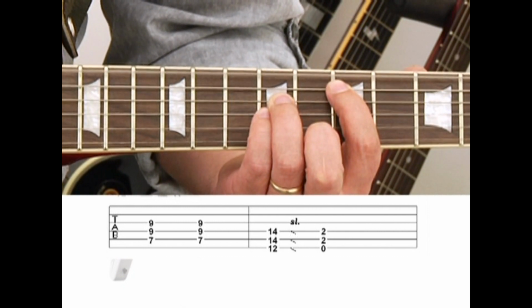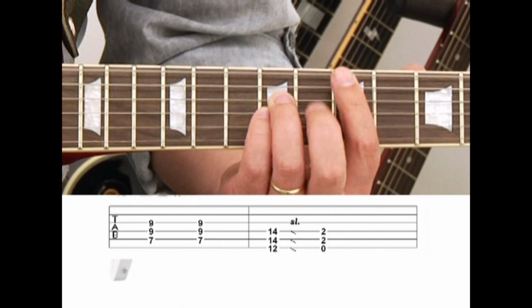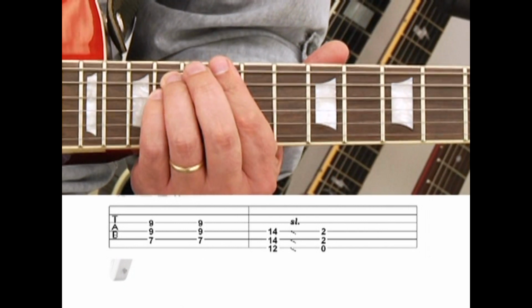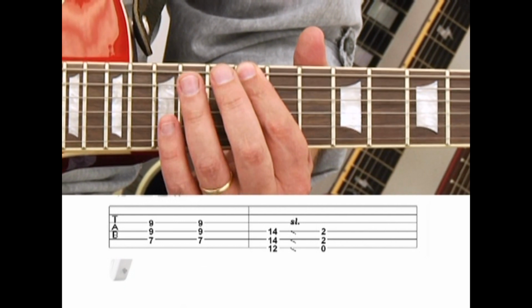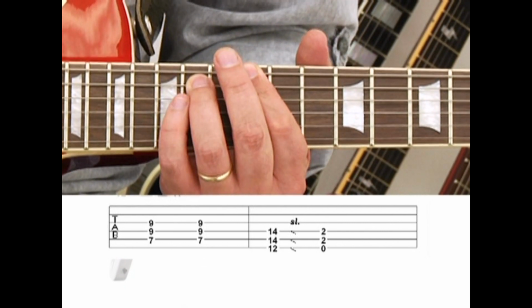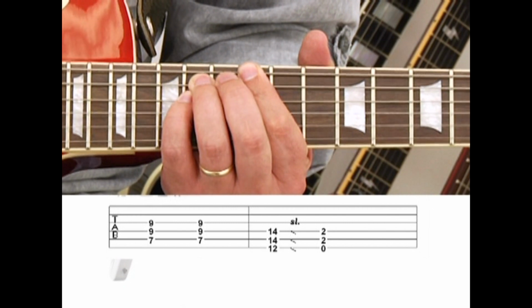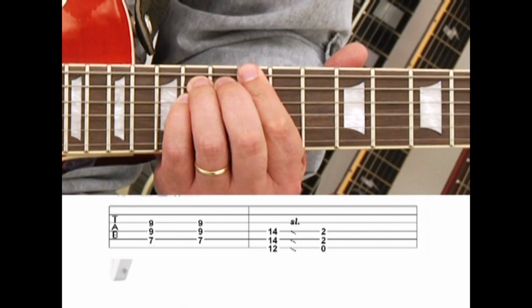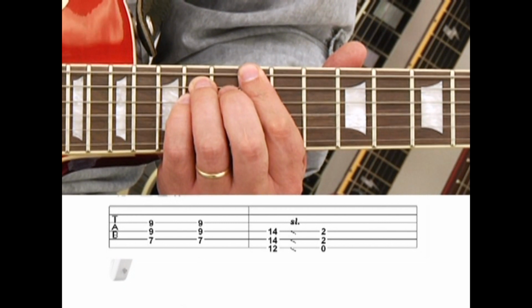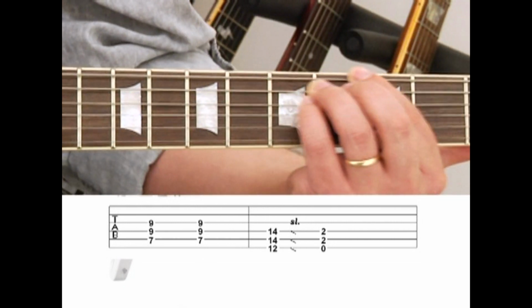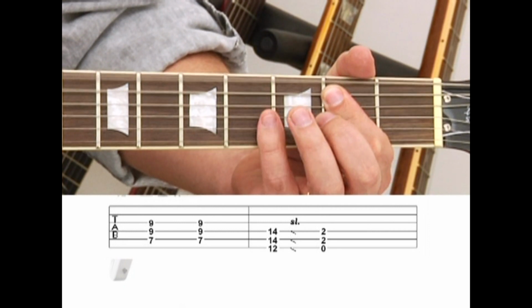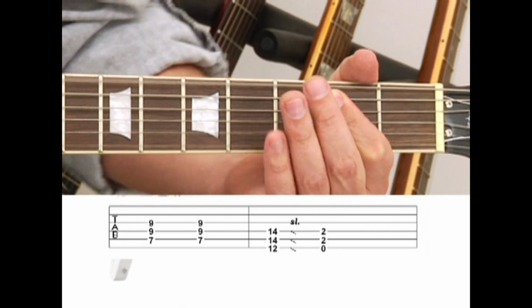Next, we move up to the 6th string octave E position. 6th string 12th fret with the index, ring on the 5th string 14, and pinky on the 4th string 14. Strum and gradually slide down the neck. Then play an open E5, and again each chord is held for 2 beats.